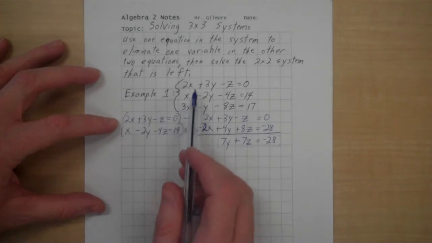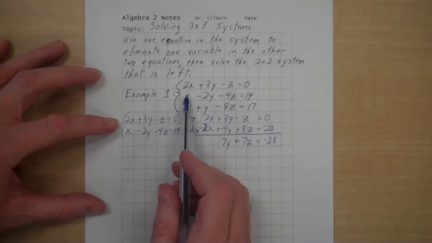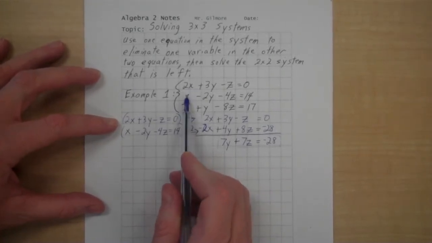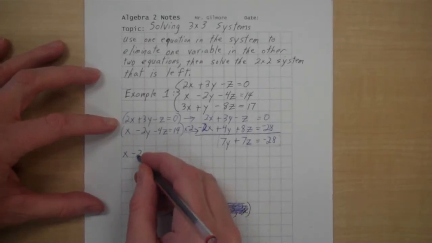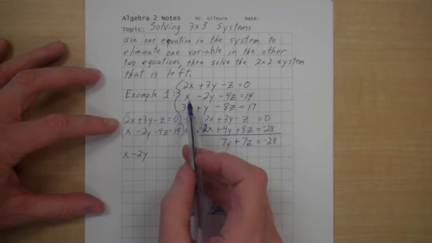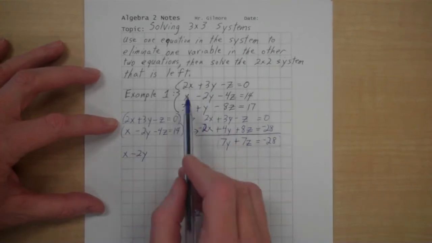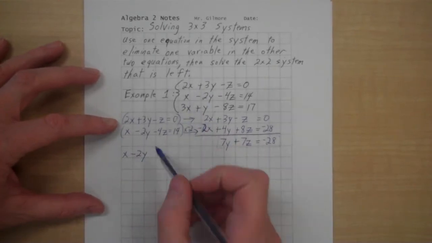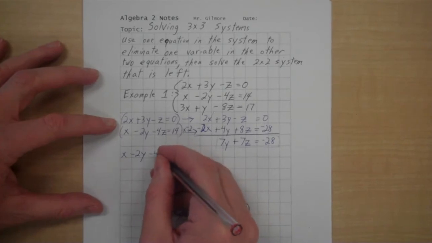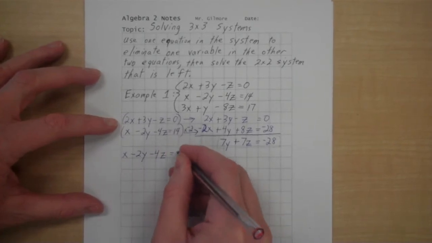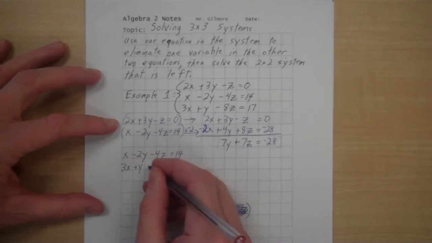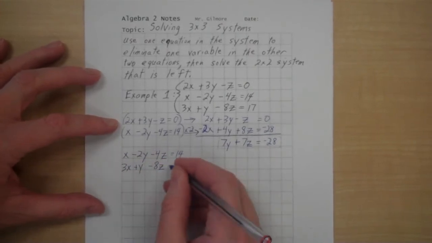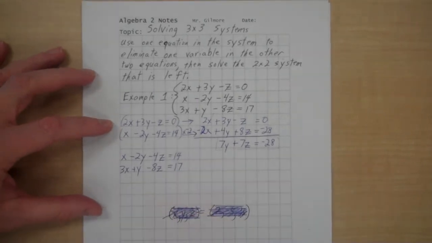That was the first equation and second equation. I'm going to use the second equation again in combination with the third equation, to eliminate x in this equation. X minus 2y minus 4z equals 14. 3x plus y minus 8z equals 17.